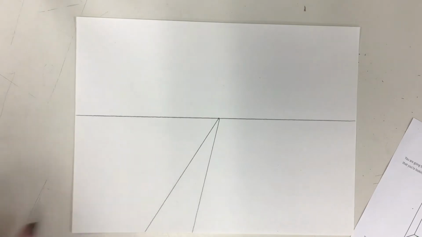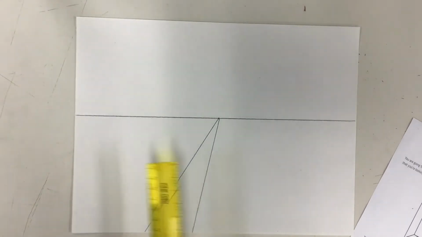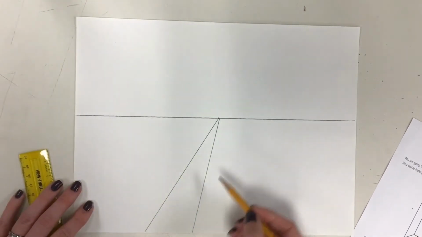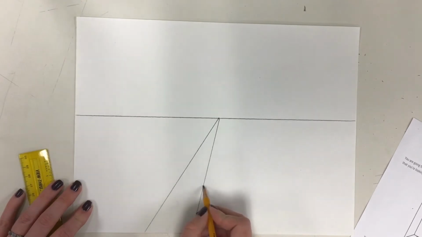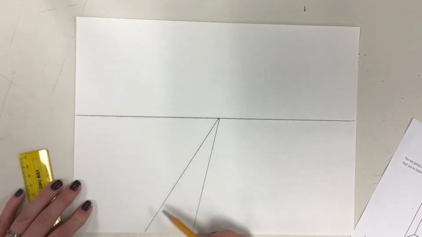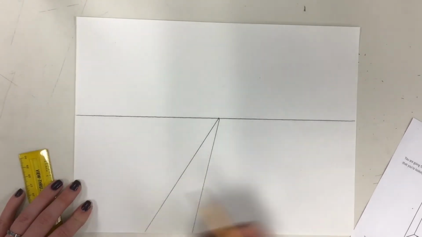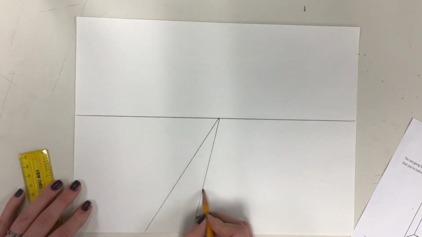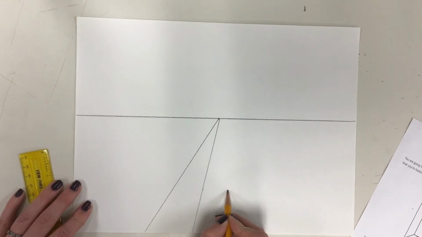So I'm going to put in a building. I don't want my building to be directly on the road. I want there to be a little bit of space between the road and the building so I can put in a sidewalk or some grass or trees or something, I don't know. So I'm going to space it out from the road a little bit and put it maybe about right here.